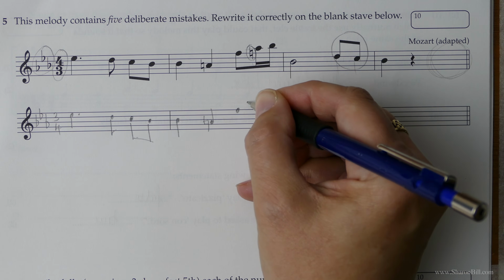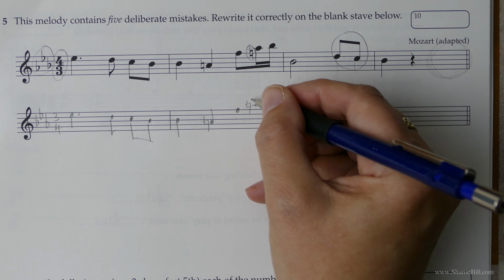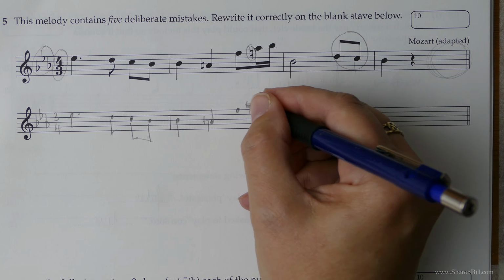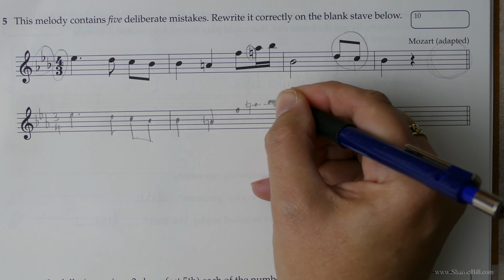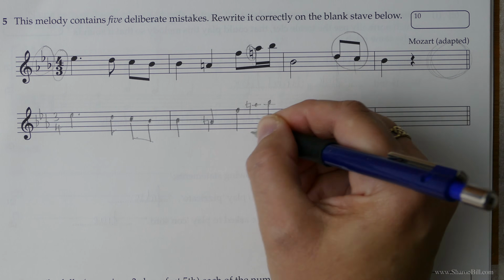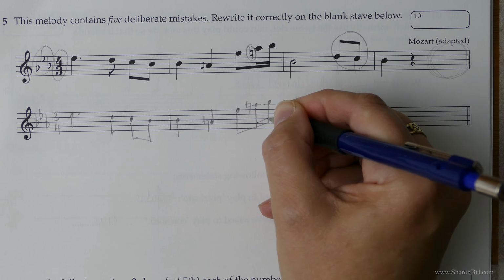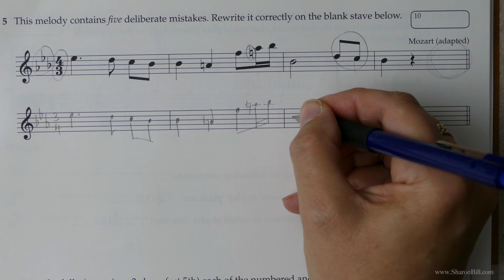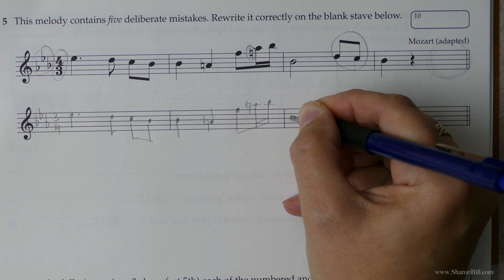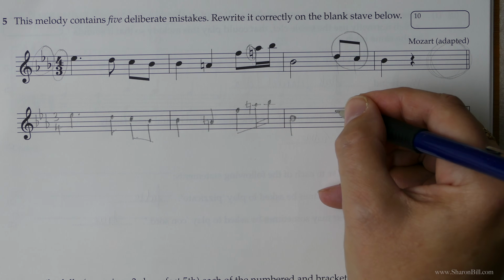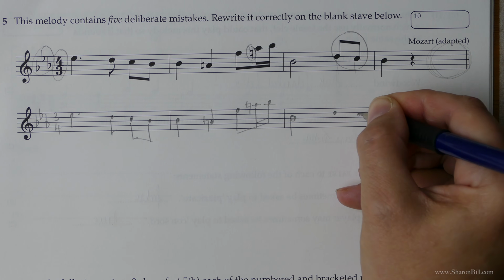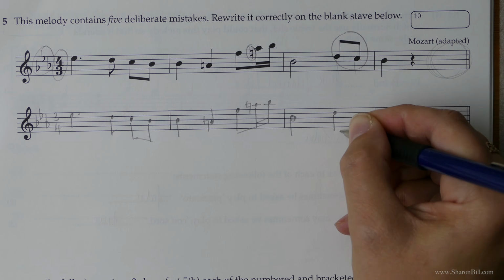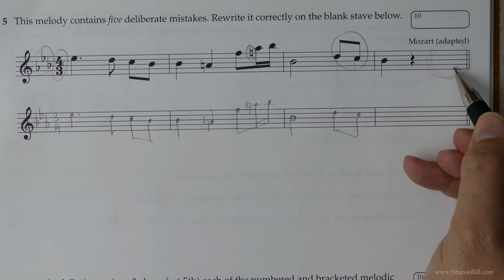So there's the A, so the natural should be higher up there, so we can see it's next to the note. So that's a 2-beat note. Now we need to flip those stems pointing downwards. Now here we've got a beat missing.